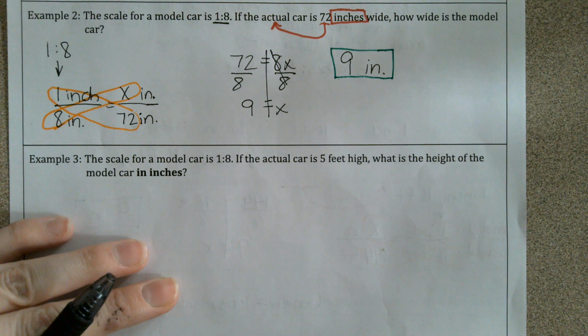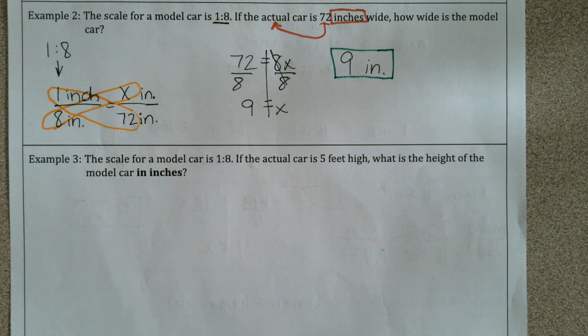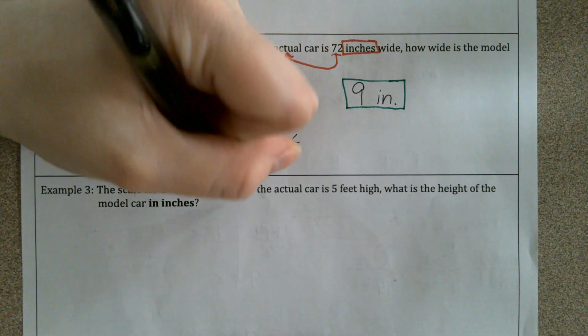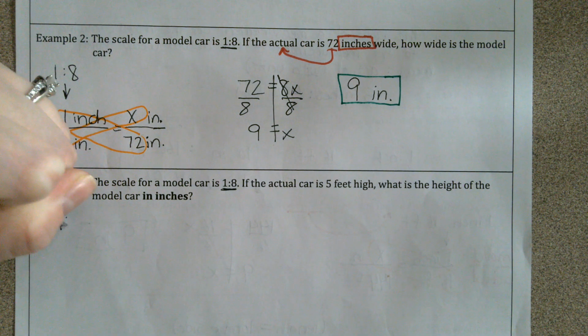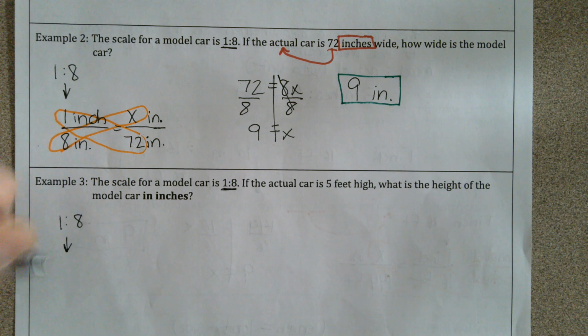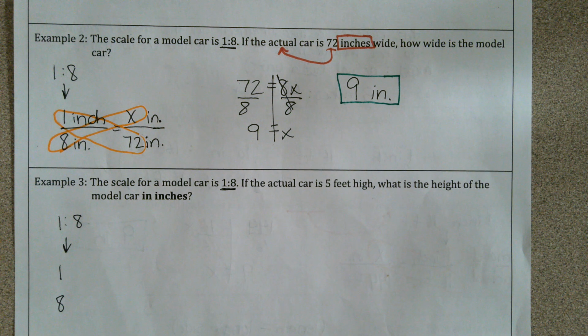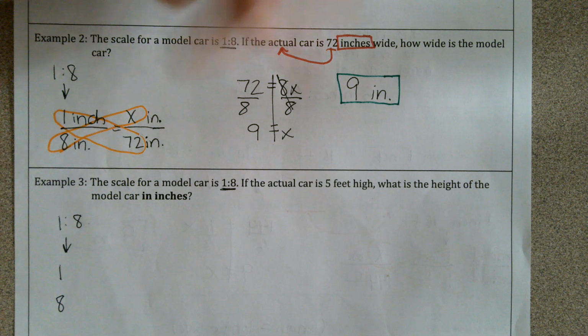Last one, number 3, and this one is a bit different from the first two. The scale for a model car is still 1 to 8. If the actual car is 5 feet high, what is the height of the model car in inches? So again, we start with 1 to 8. We write this as a fraction, 1 on top, 8 on bottom. No units, let's keep reading.